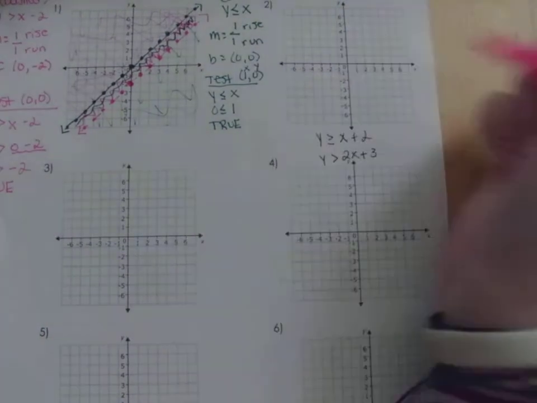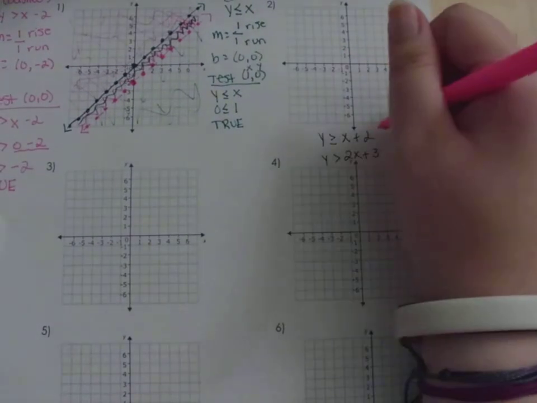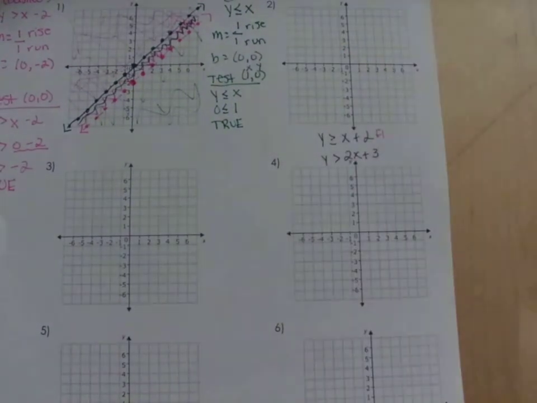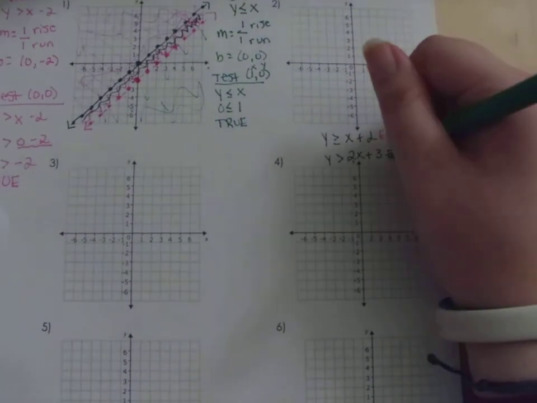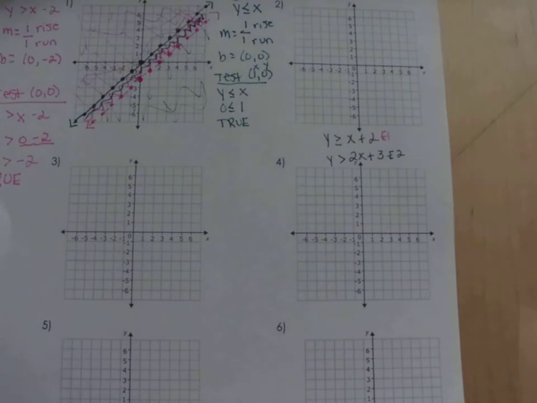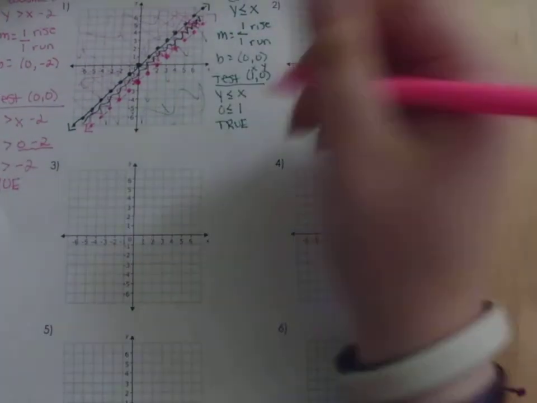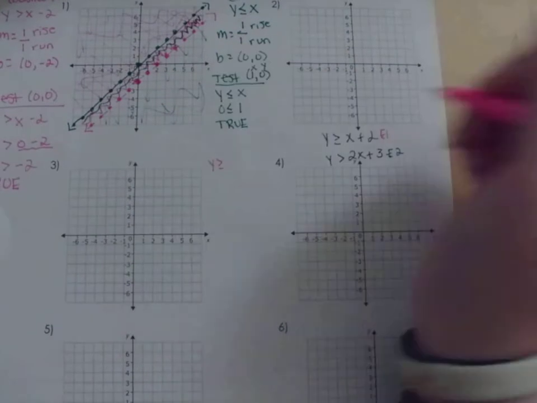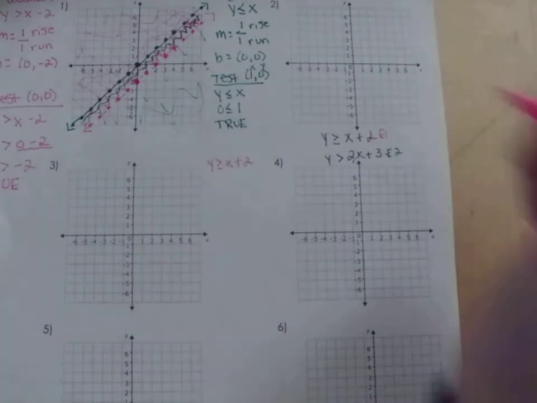So let's just work with my top equation here for right now. So this is equation 1, and then equation 2. So equation number 1, y is greater than or equal to x plus 2.